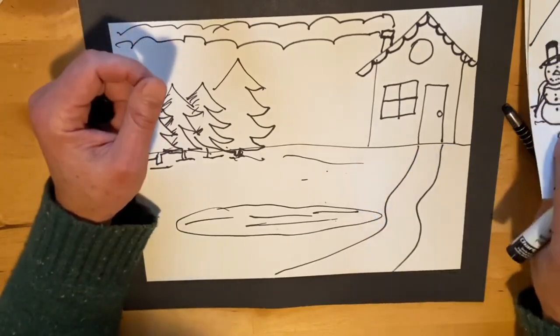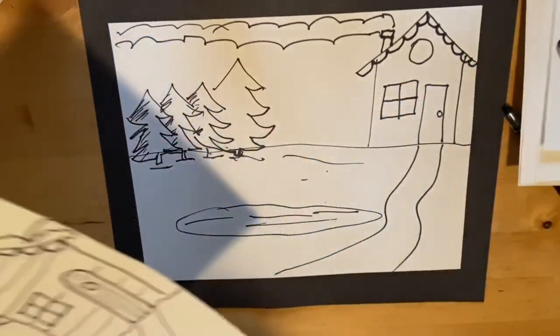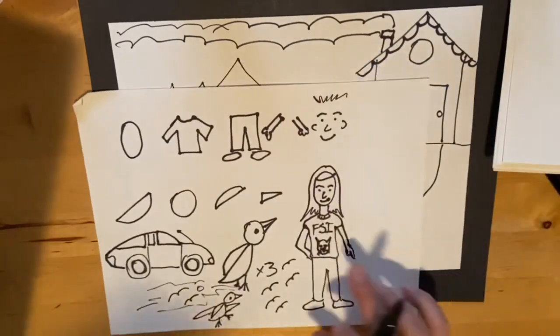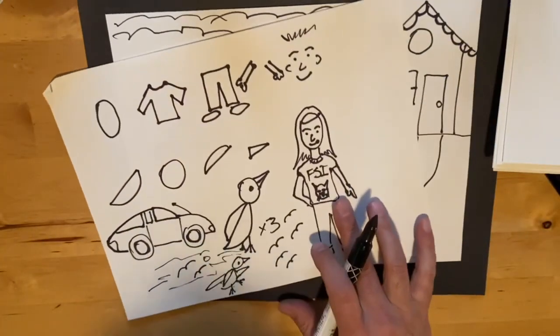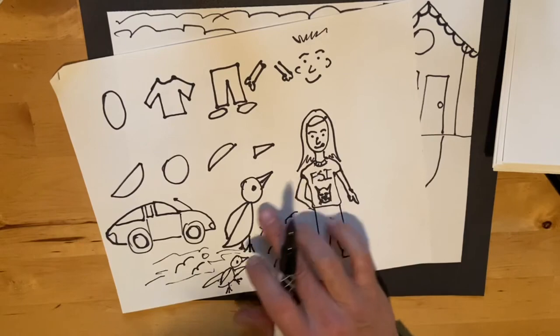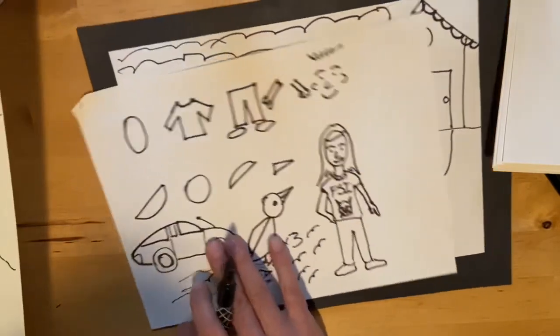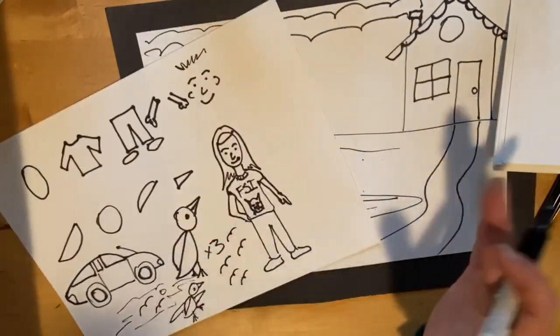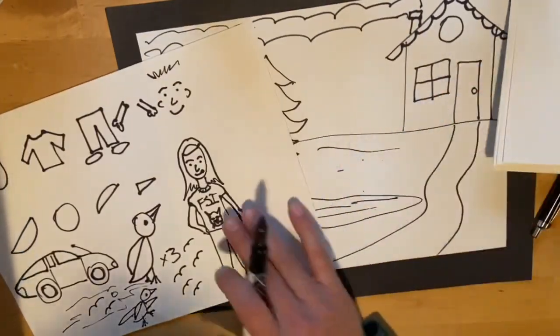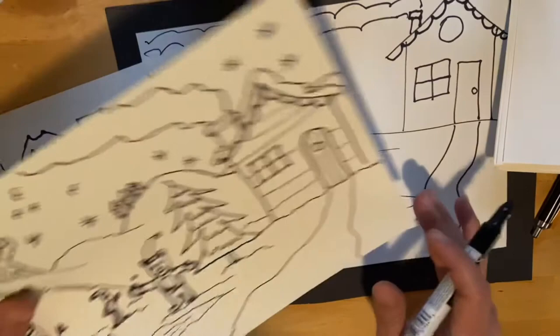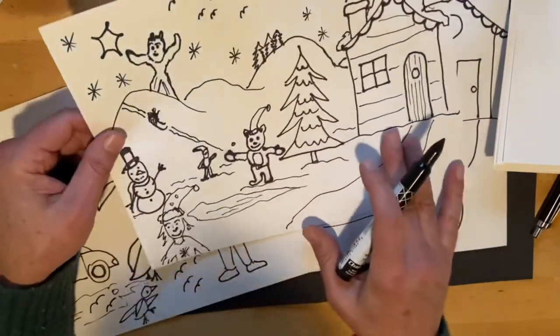Now, remember, include your characters. You need a character in your setting to tell a story. The character could be a bird. The character could be a person. Probably not a car. Sorry. Maybe if that's your thing. Put a face on it. We'll call it your main character. Name it. Write a story about it.